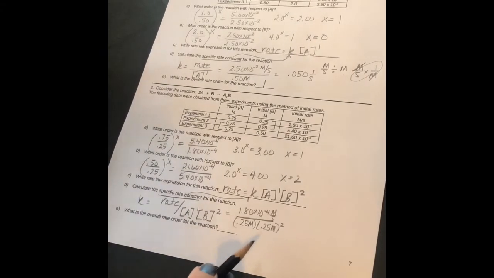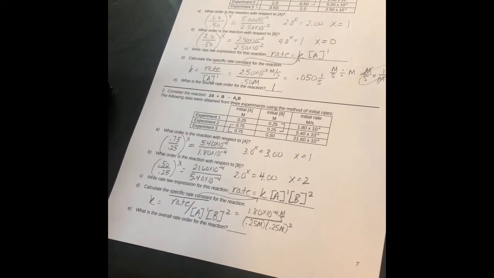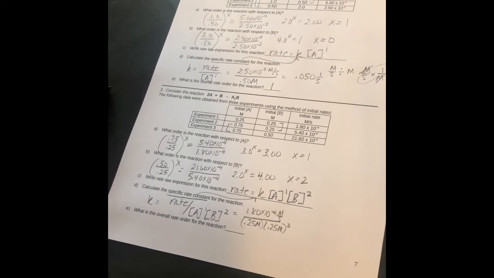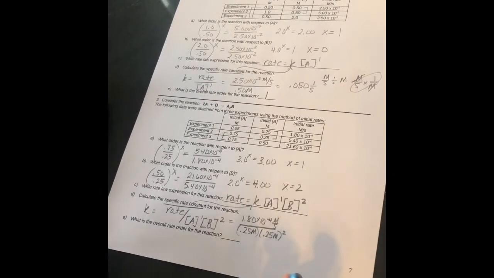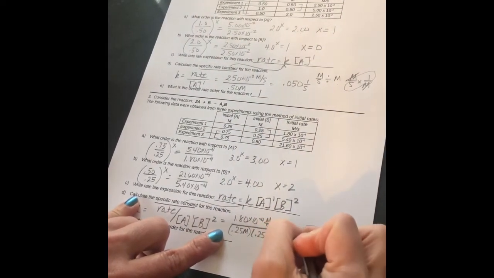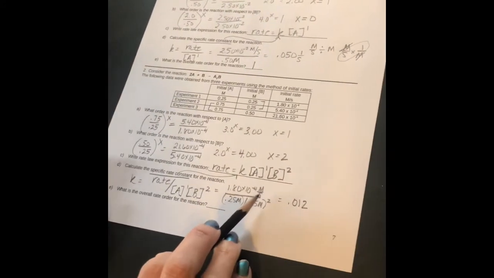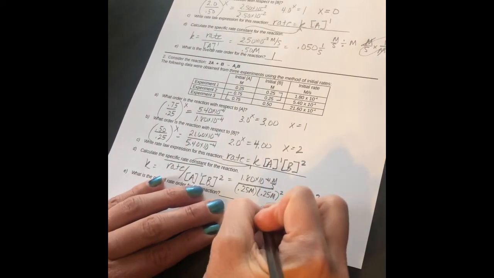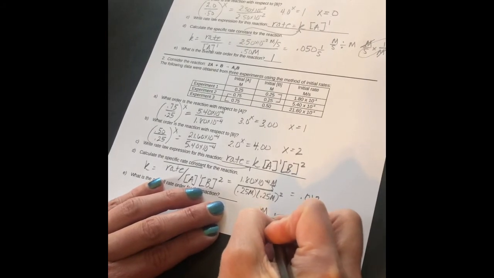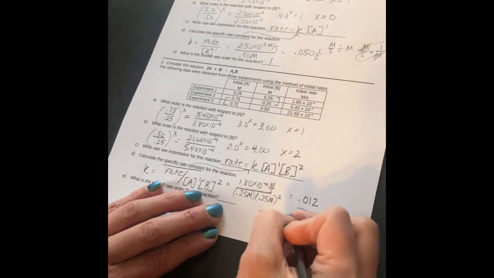So really what I end up having here is 0.25 squared times 0.25, which is 0.25 to the third power. So 1.80 times 10 negative fourth divided by 0.25 cubed comes out to be, with 2 sig figs, 0.012. Now in figuring out our unit for our specific rate constant here, what we end up having is a molar per second divided by molar squared and molar, which is M cubed.